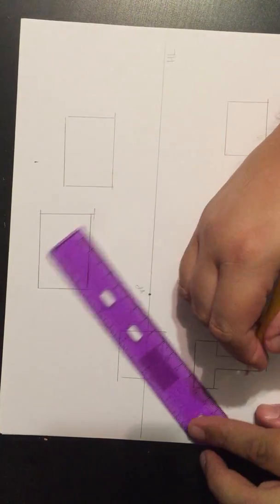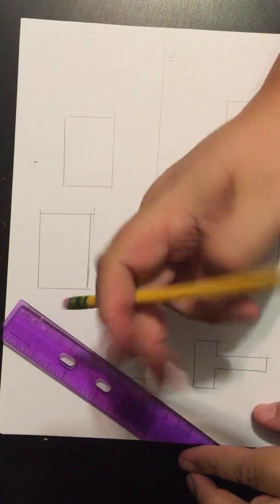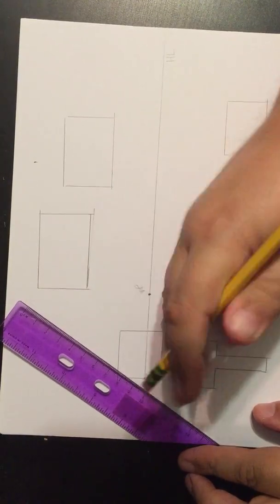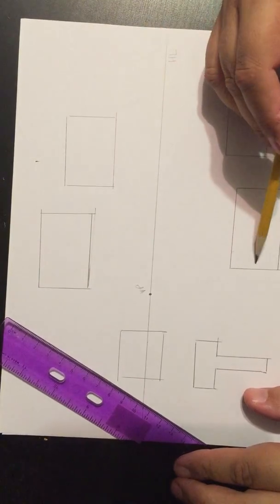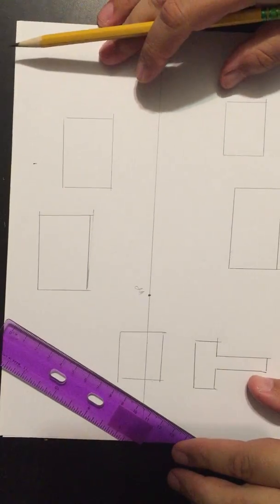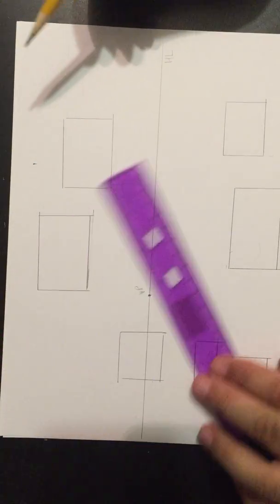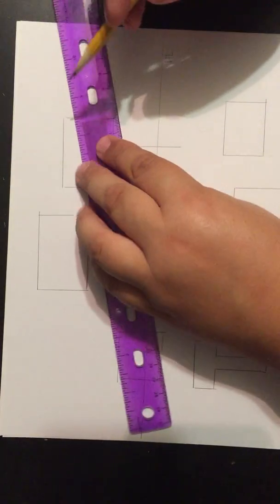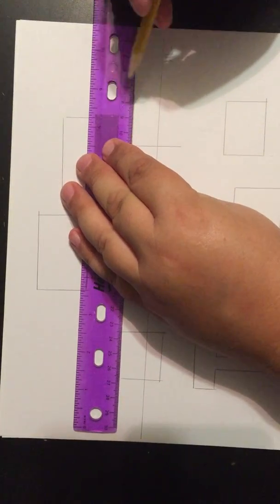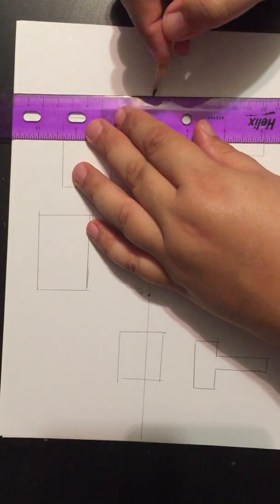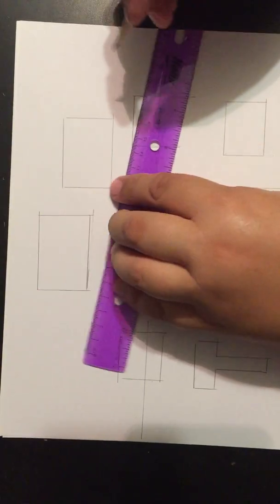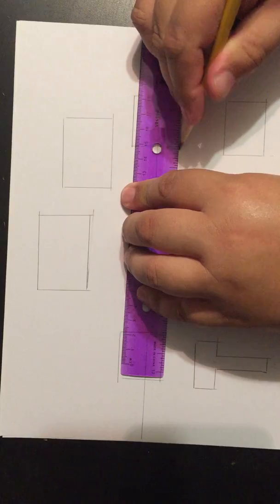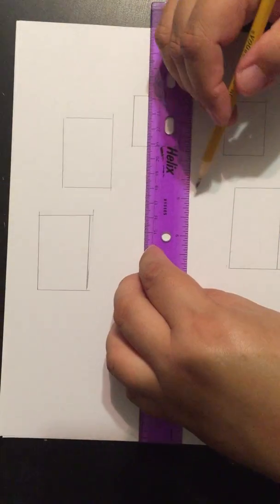So this sort of resembles a T, okay? Whatever. The key is you want to have nice, straight edges and sharp angles, okay? Just like that.